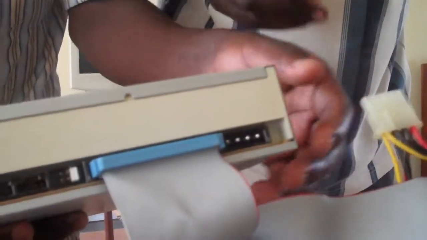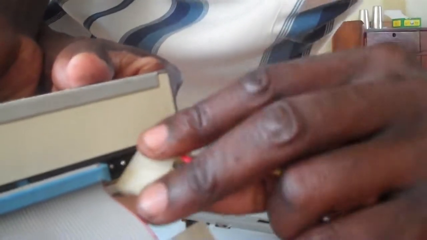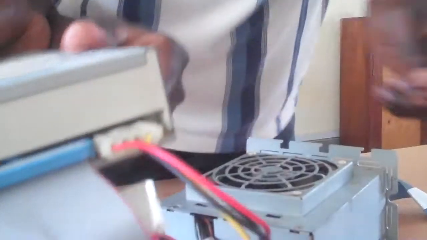However, the CD-ROM must be powered. So one of the power cables must be put on the CD-ROM, the CD drive, such that it can be powered and it becomes functional.